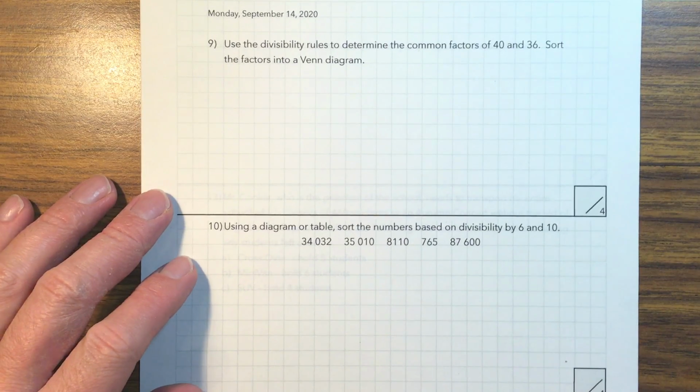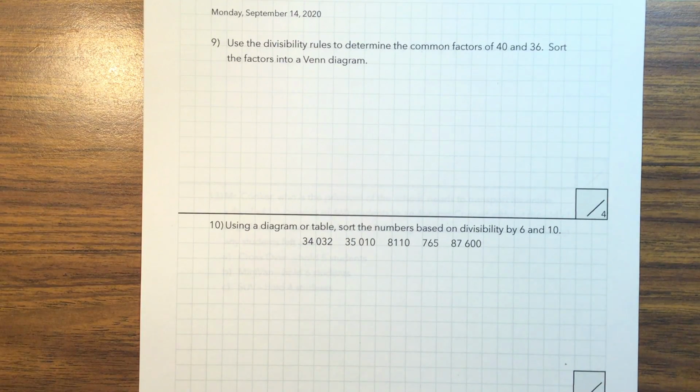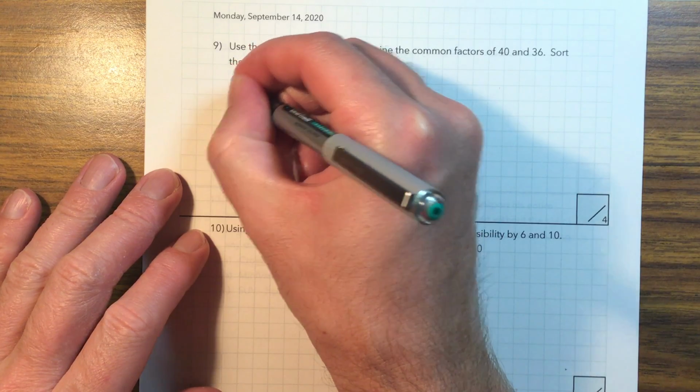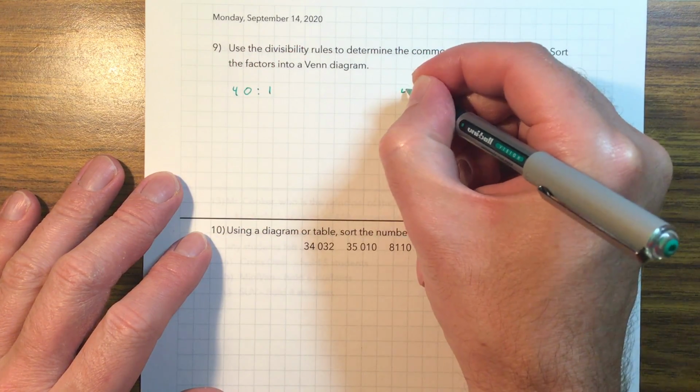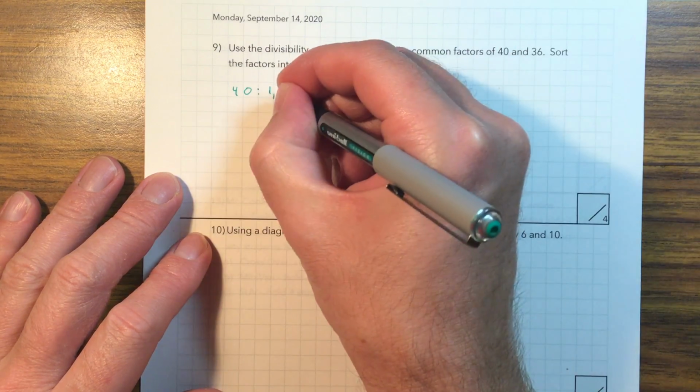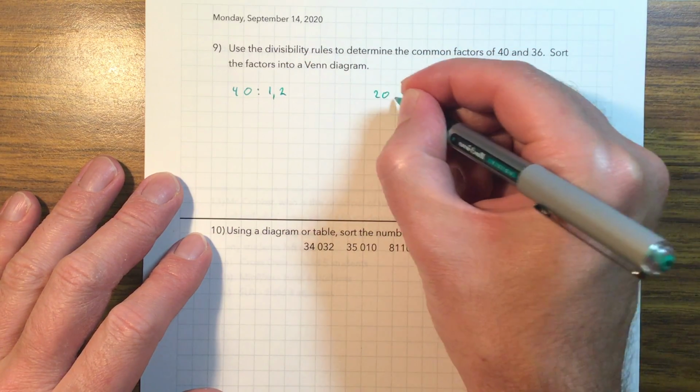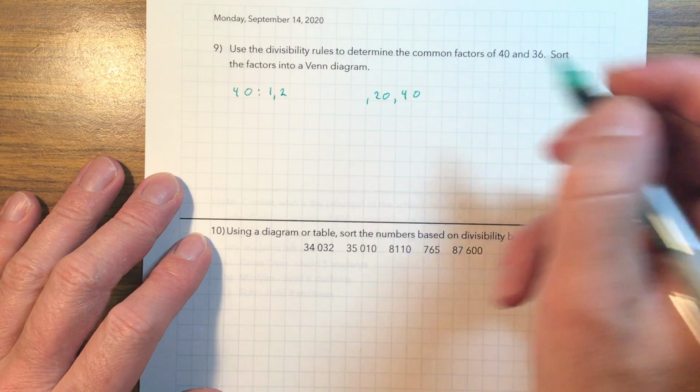Number 9. Use the divisibility rules to determine the common factors of 40 and 36. Sort the factors into a Venn diagram. So we got to find the factors of 40. So first one's 1 and 40, because everything can be divided by 1. 2 and 20, right? Because it can be divided by 2 because it ends in 0.